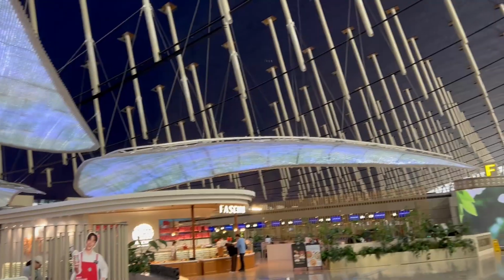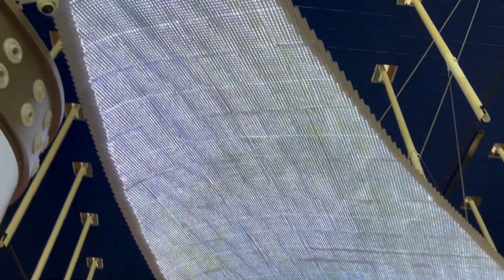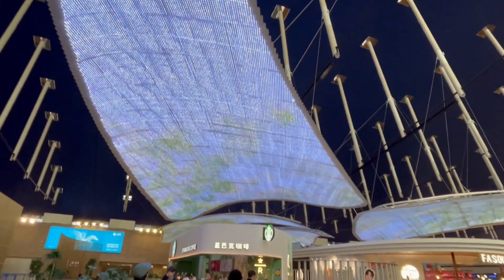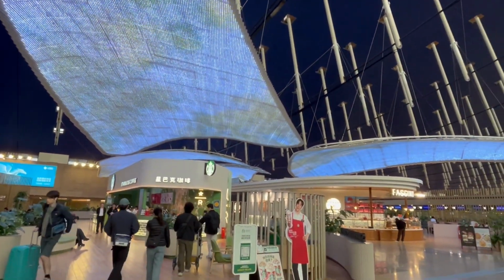So before I got to Shanghai Airport, I was under the impression that there's no free Wi-Fi available at the Shanghai International Airport. But that wasn't the case because I did manage to get the free Wi-Fi, and this is how I did it.